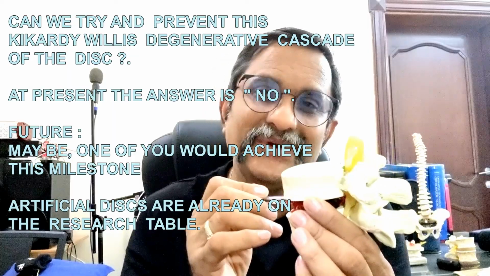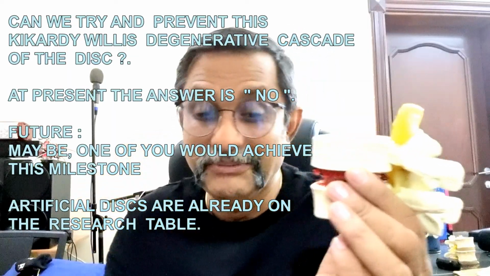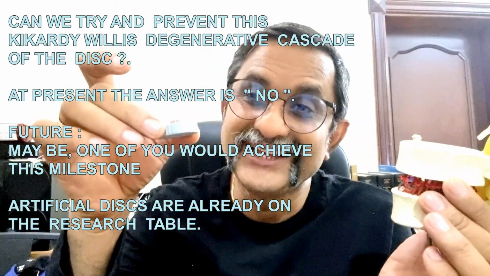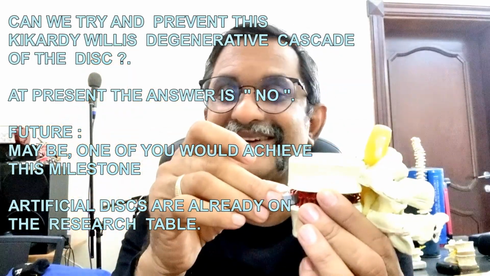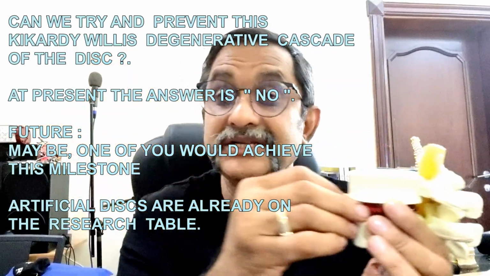Tomorrow we never know, one of you may come up with a nice project like this, an artificial disc. Yes, artificial discs have been invented, designed and used in the cervical spine, even in the lumbar spine. The normal criticism is that you will do it, the patient is happy, but afterwards it becomes like a fusion, it doesn't work.